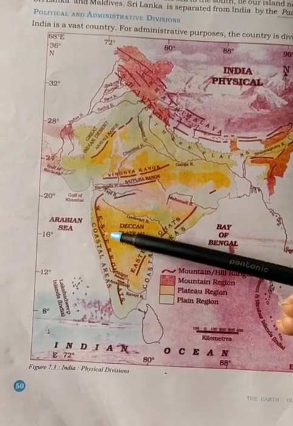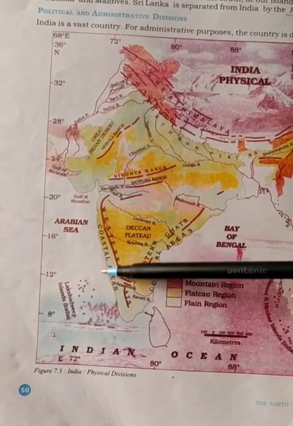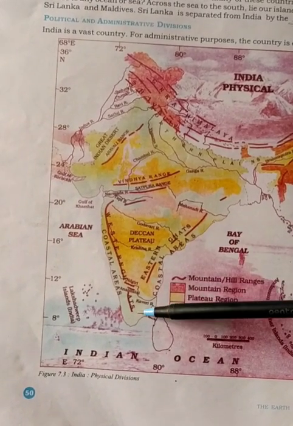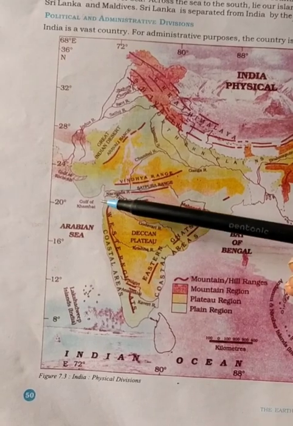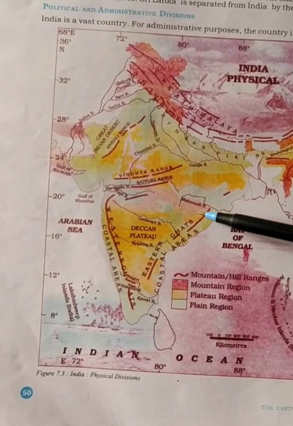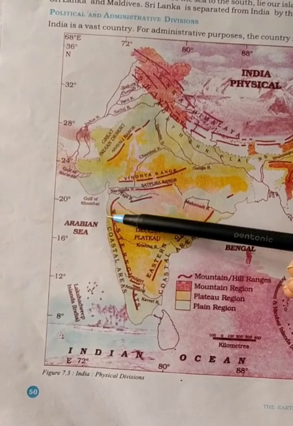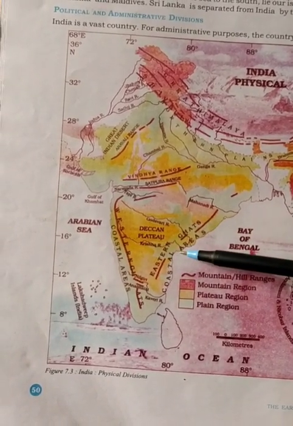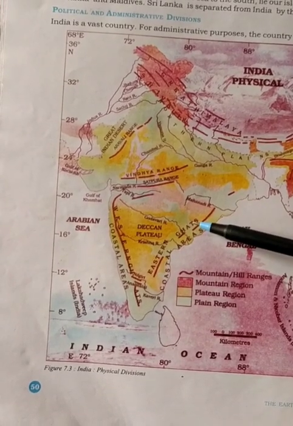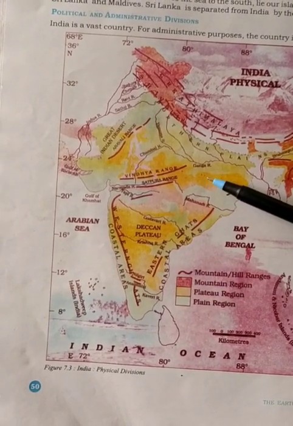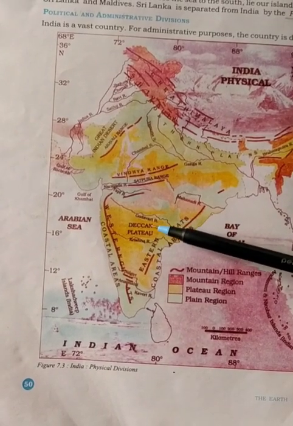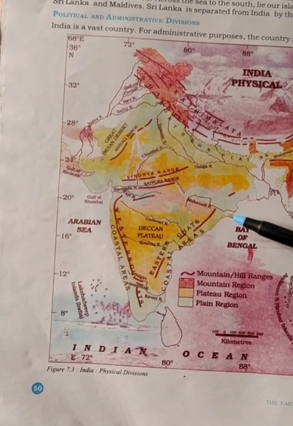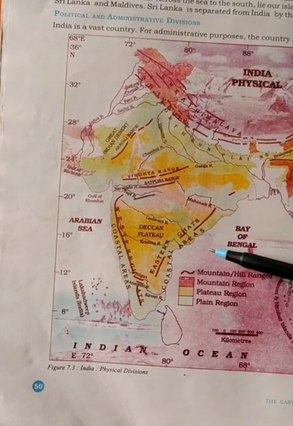Then we have coastal areas. This is the western coastal area, this is the eastern coastal area. Before these coastal areas, we have the Western Ghats and Eastern Ghats. The Western Ghats are narrow, but the Eastern Ghats are broader, and in the east we have the rivers Mahanadi, Godavari, Krishna and Kaveri, and these rivers drain their water into the Bay of Bengal.